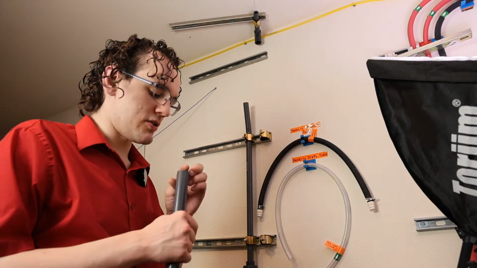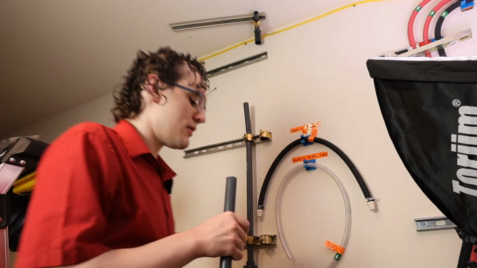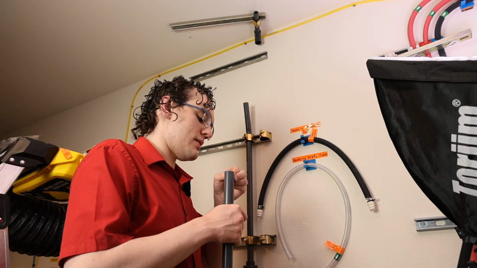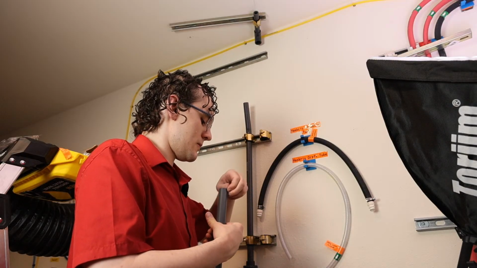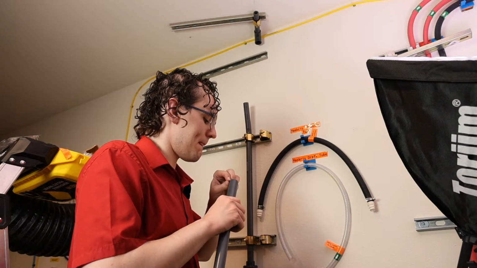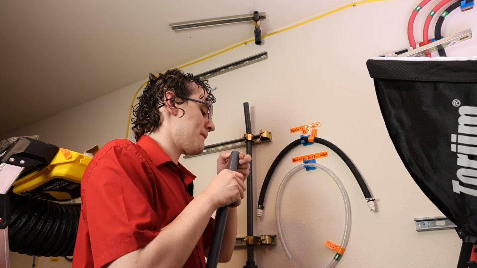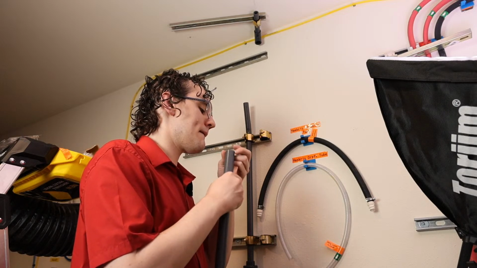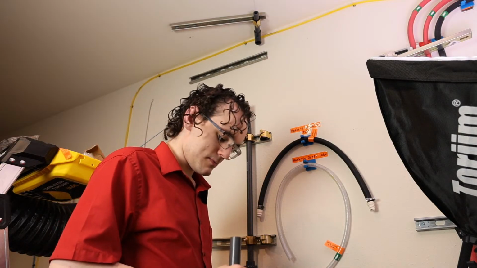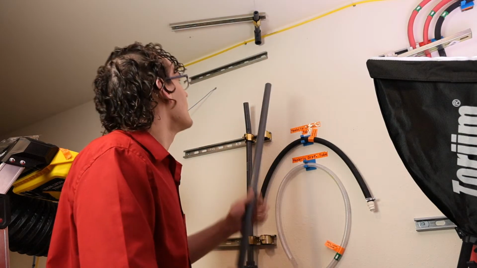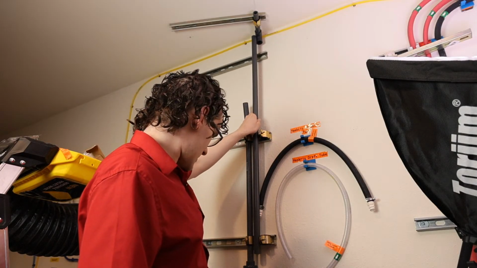I think in this case, the sooner I get something glued, the sooner I learn what I'm doing wrong, and the sooner I'll get it done. Let's see here, does this look like the right length?